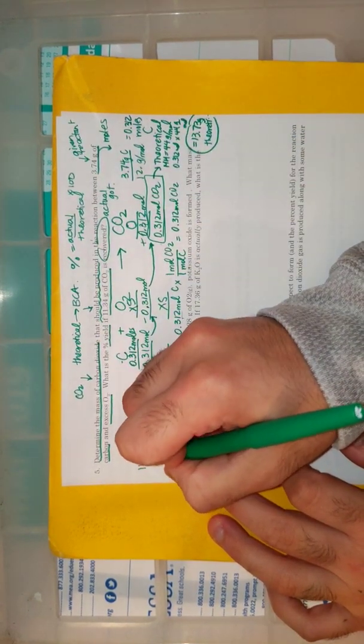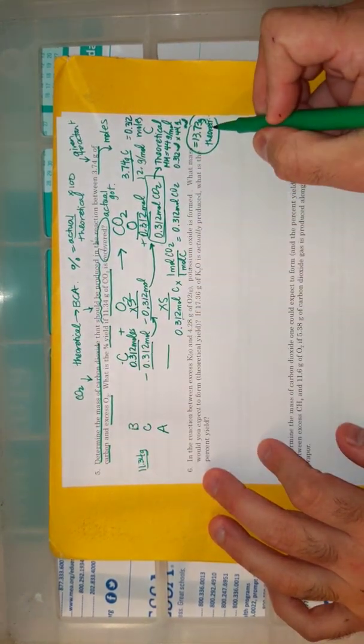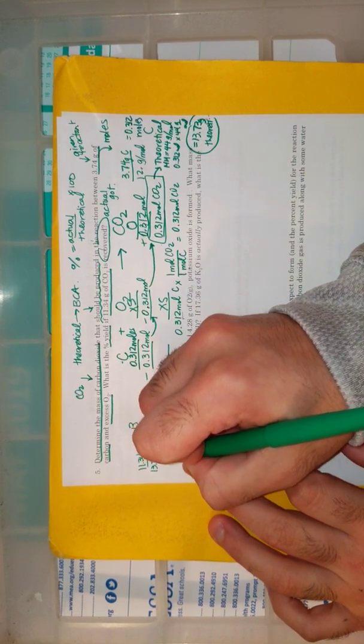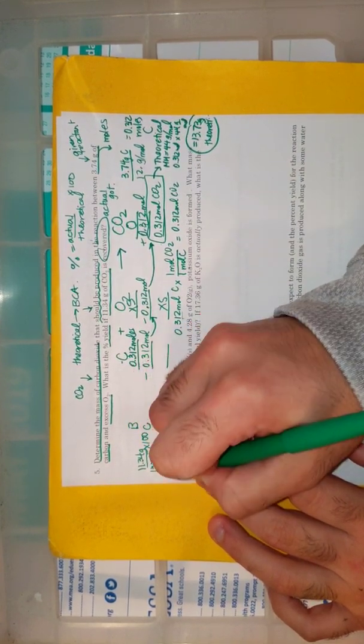I'm going to do that math over here on the side. Actual is 11.34 over theoretical, 13.73, times 100. If I do this math correctly, 11.34 divided by 13.73 times 100, I get about 83% yield.